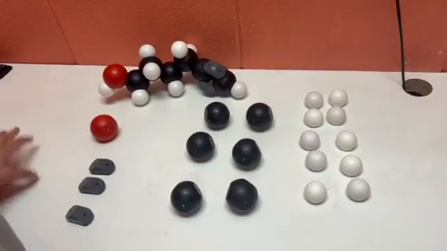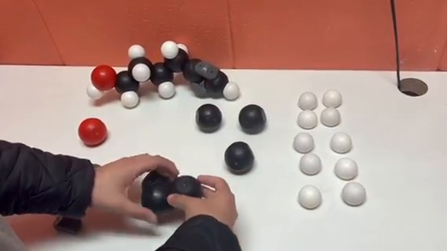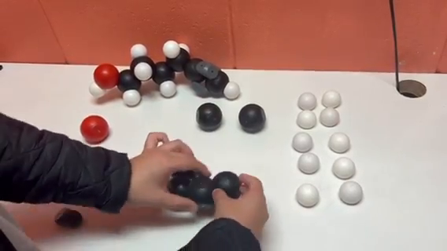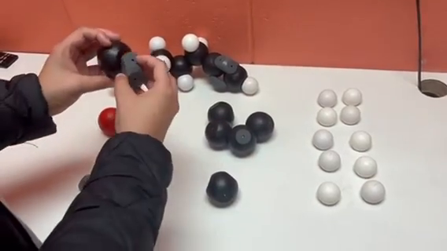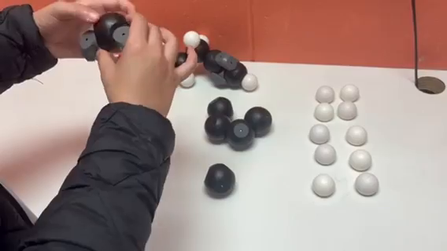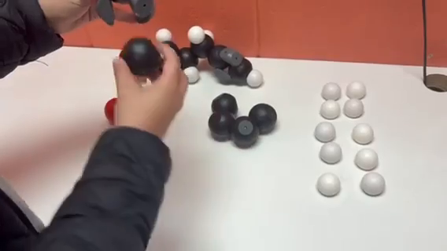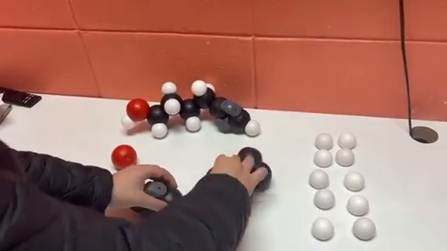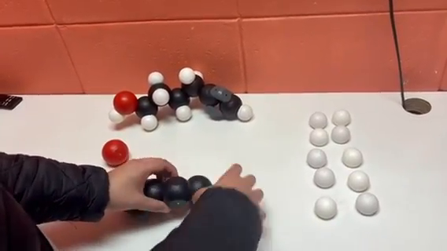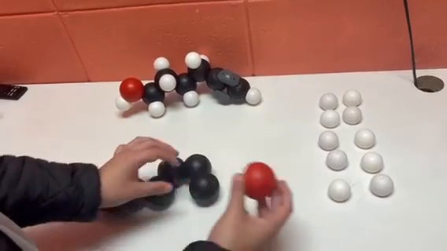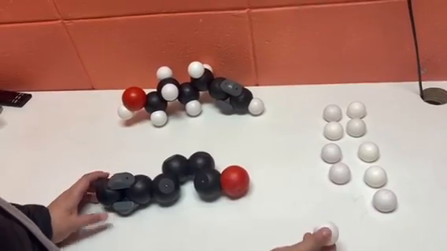So we're going to start by building our 6 carbon chain down our structure. Two of these carbons are going to be connected by our triple bond. And now we're going to connect our 1 oxygen atom to one of the carbons. And now we're going to add on our hydrogen atoms.